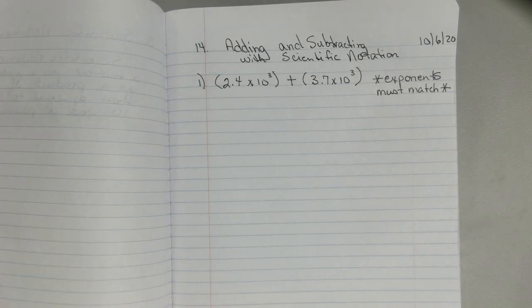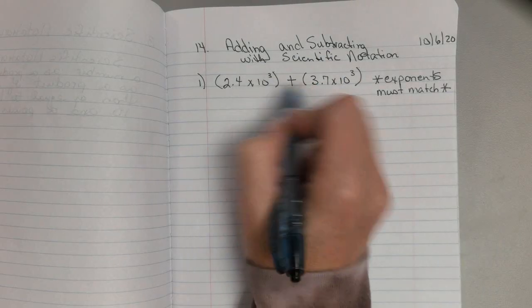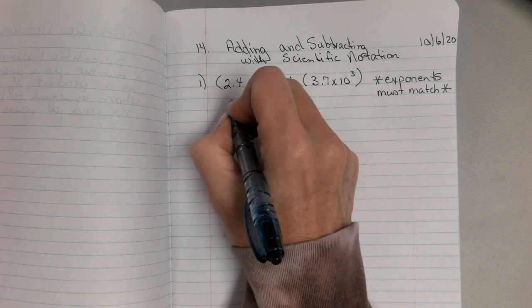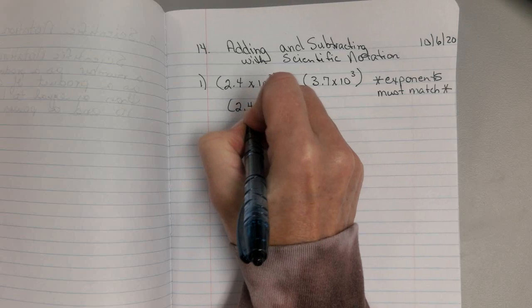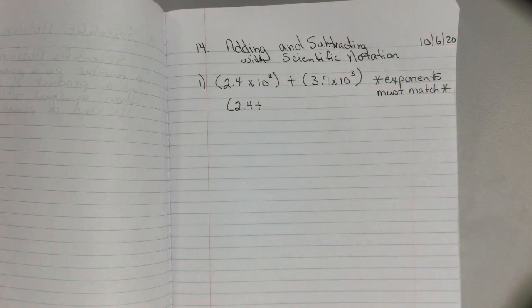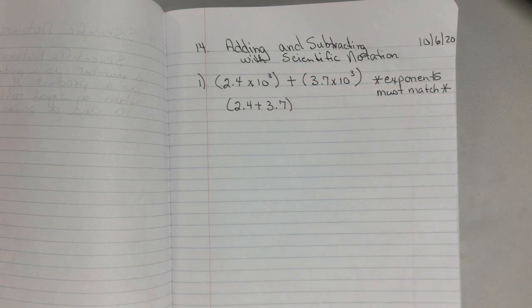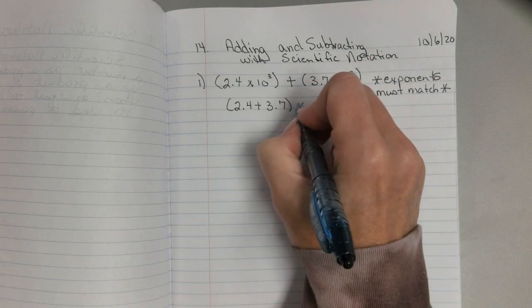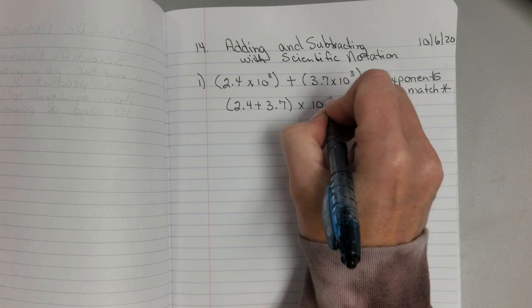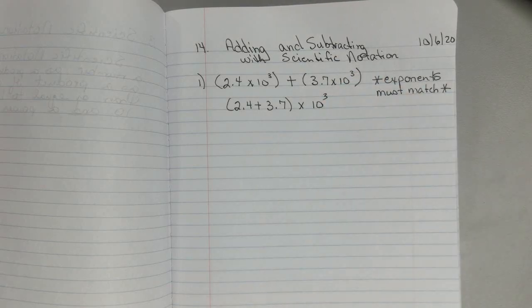So at this point, I'm just going to regroup some things. So let's put our base numbers together. So 2.4 plus, because we're adding, 3.7. Okay. And then I'm just going to keep that times 10 to the power of 3.